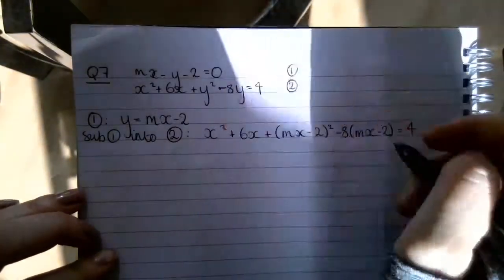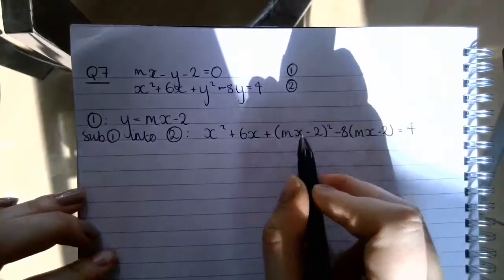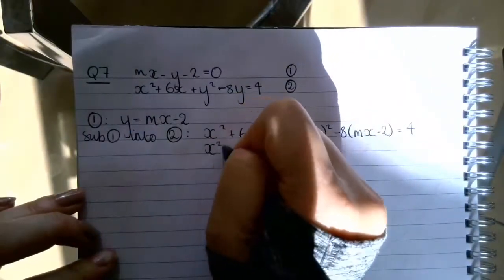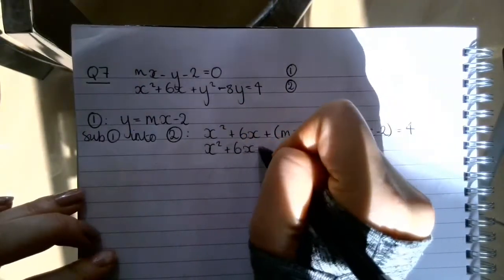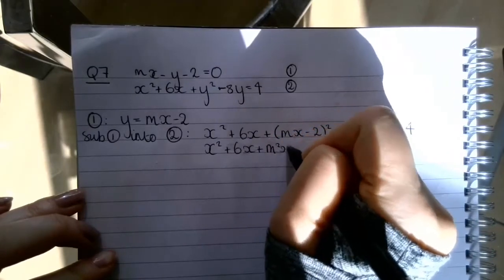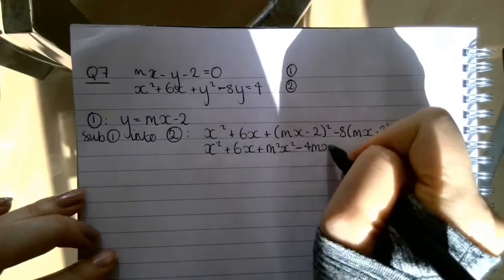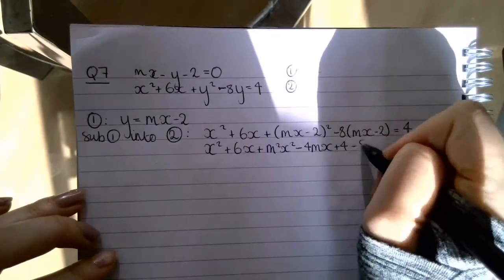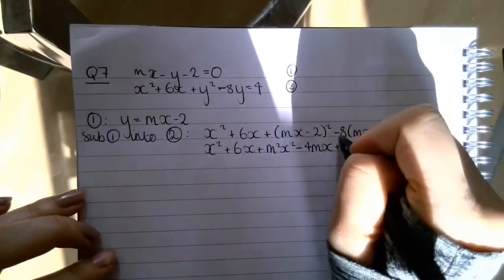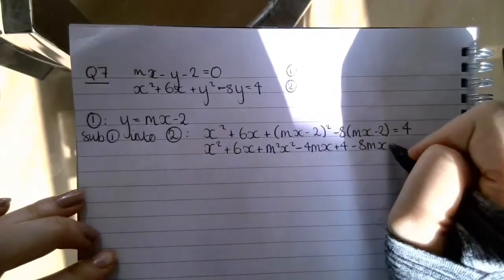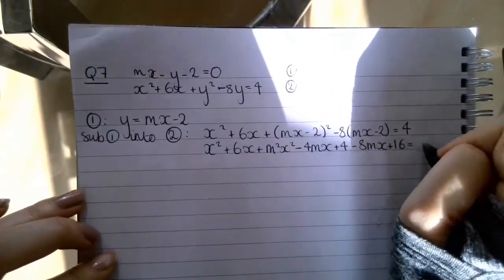So we've got a quadratic here that we need to expand, so x squared plus 6x plus m squared x squared minus 4 lots of mx plus 4, subtract 8mx, and then we've got a negative 8 times a negative 2, so we've got plus 16 equals 4.